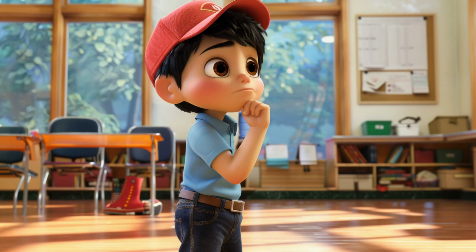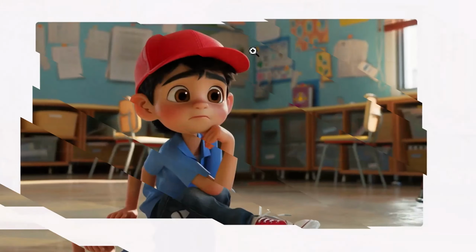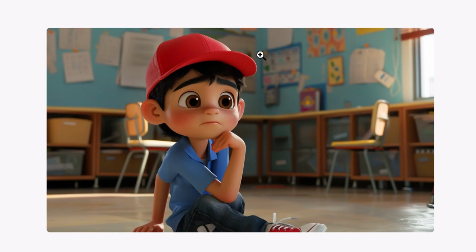Some of them can be a bit weird, as you can see with his arms here. It didn't quite know what to do with them, but these are just the first versions, and like I said, you can keep rerunning the prompt to get the version that you like.